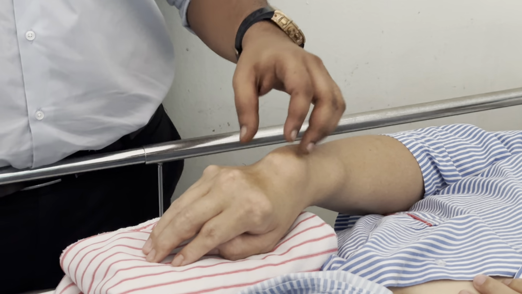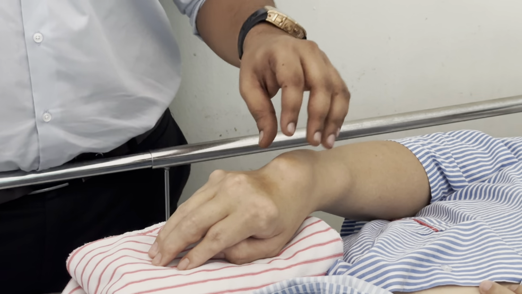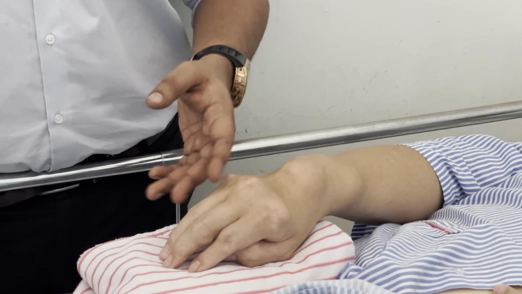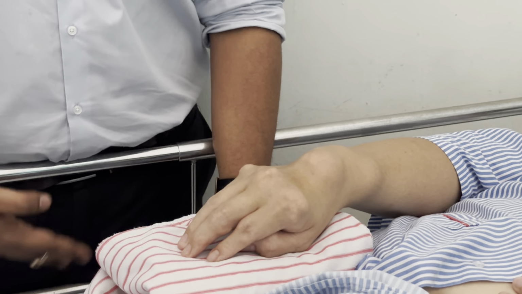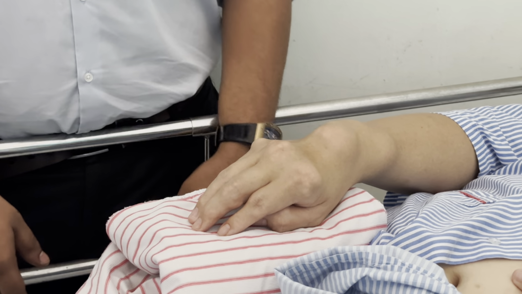Tophi. Okay. So for inspection of a lump and bump, you have to do inspection and palpation. You start with inspection. Inspection has 6 S's. What are they? So site, okay, first site.